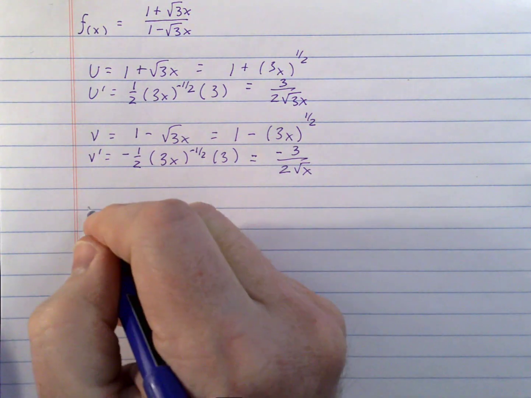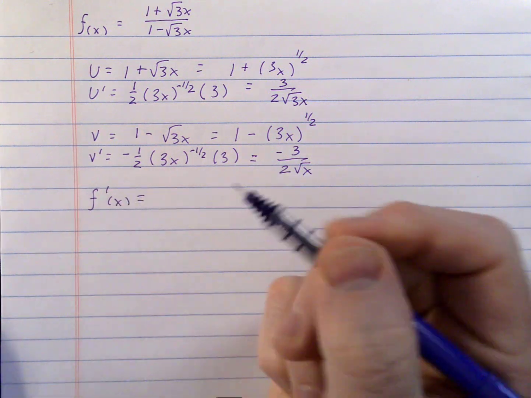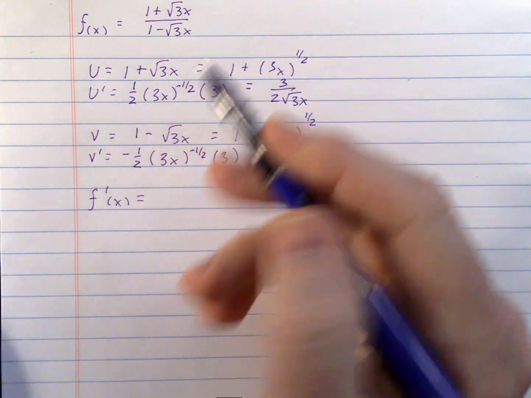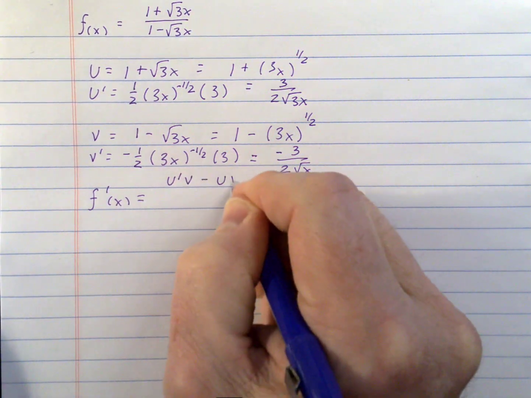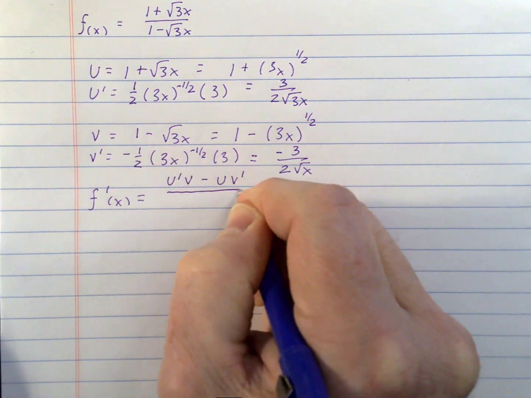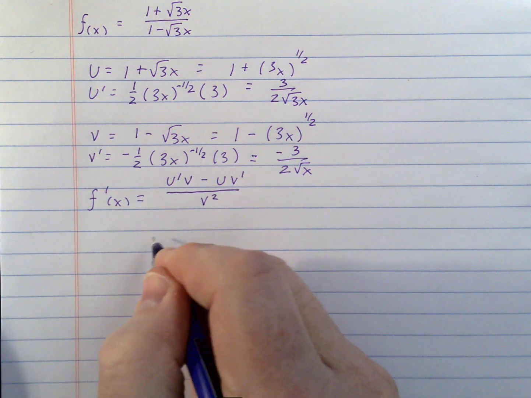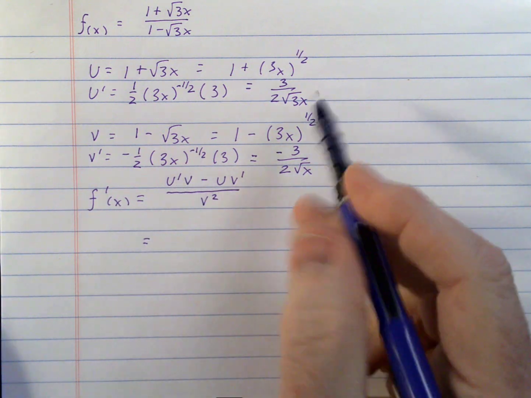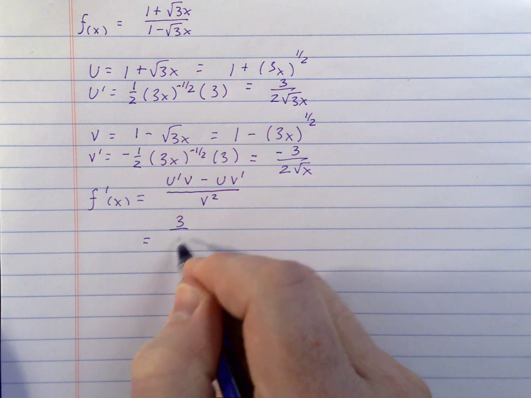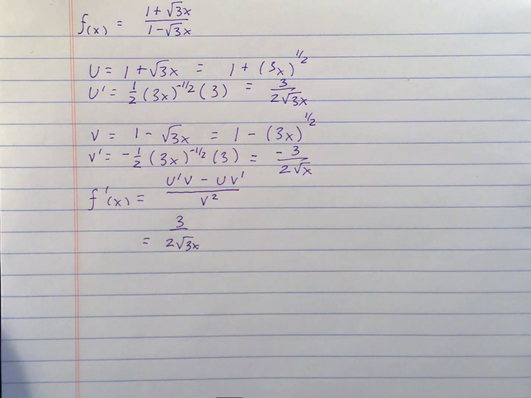All right, so the quotient rule now is, let's see, f prime of x is going to be, so if I've got u over v, this will be u prime v minus u v prime over v squared. Okay, so let's just plug all this stuff in and see what we get. All right, so let's see, u prime would be 3 over 2 square root of 3x.